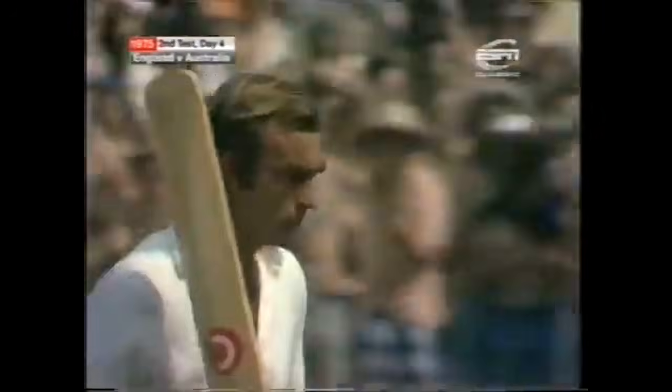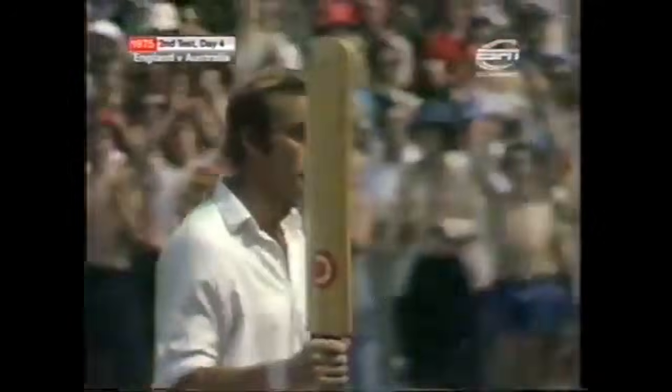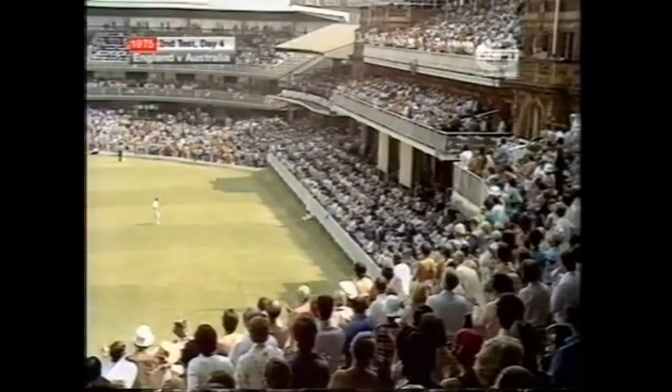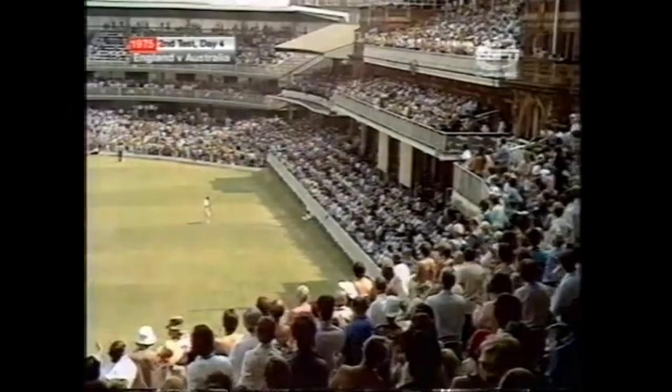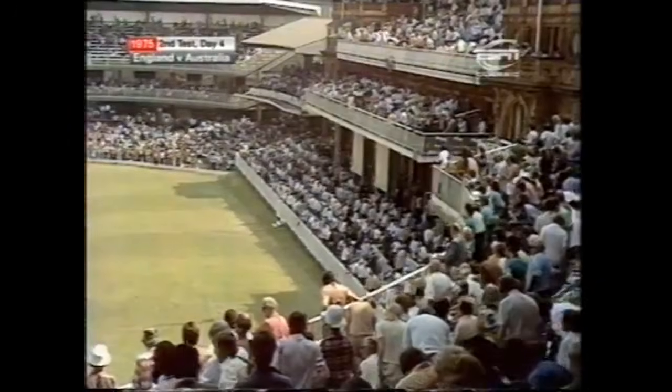And appreciation then for the Surrey captain, John Edrich. A marathon stay at the innings, the man who's really put England in this exceedingly strong position. He's out for 175 and occupied the crease for 9 hours. 21 boundaries in his innings, getting a big hand from another great crowd here at Lord's.